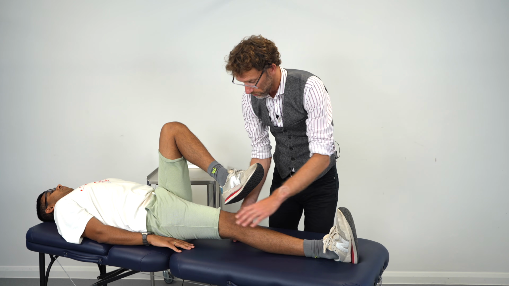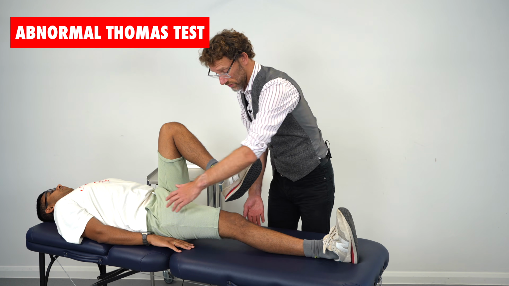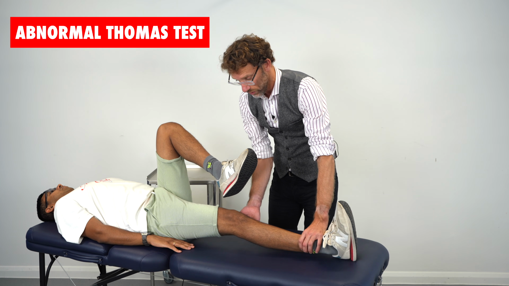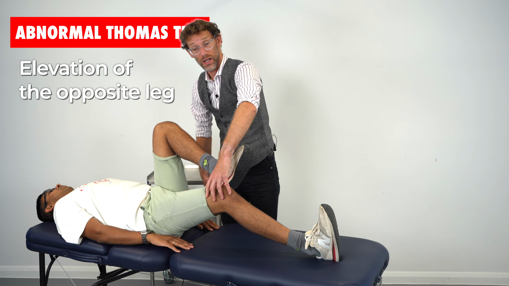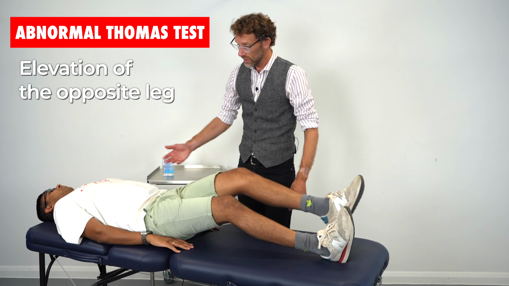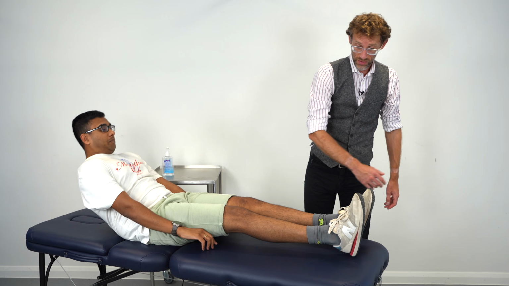If there'd been a problem with a tight quadriceps or a fixed flexion deformity at the hip, this leg would involuntarily pull up as well because of the tightness we have there. So if you relax for me please. Now if I can get you to shuffle and sit towards the end of the bed.